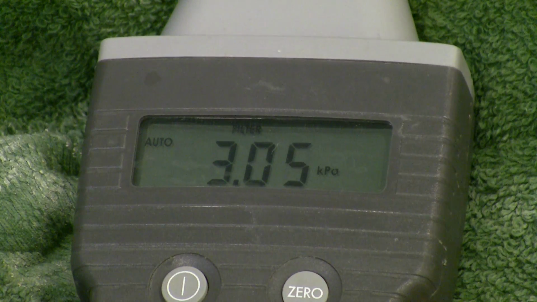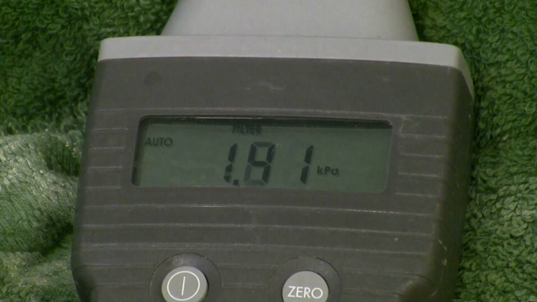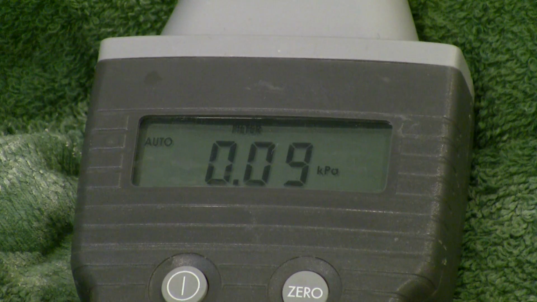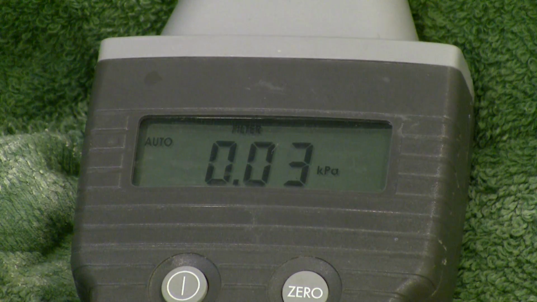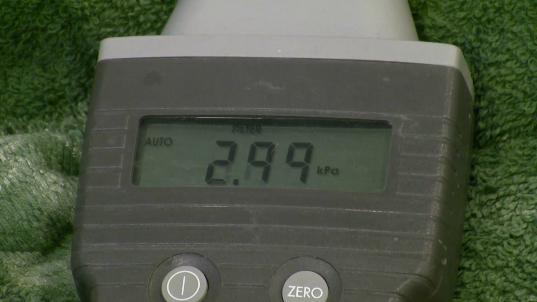Check to make sure that it's zeroed. Closing the valve. Gets down to 0, that's good. Open the valve. And we'll now take the data. This is for the pressure loss across the 90-degree elbow.